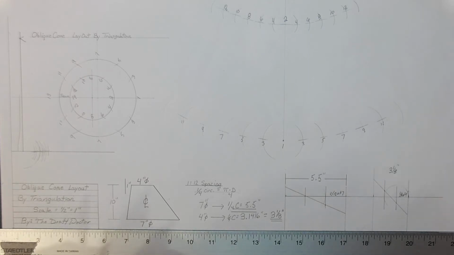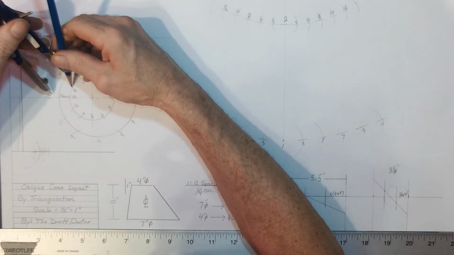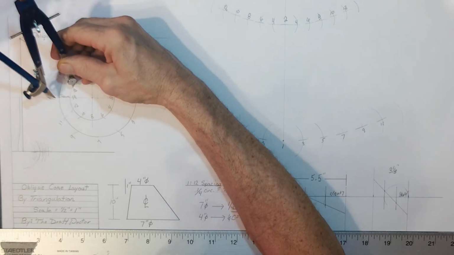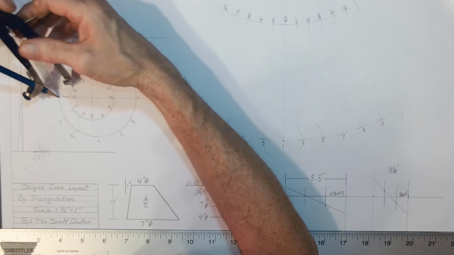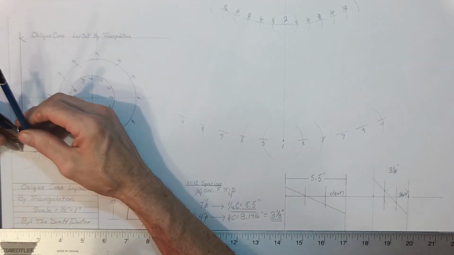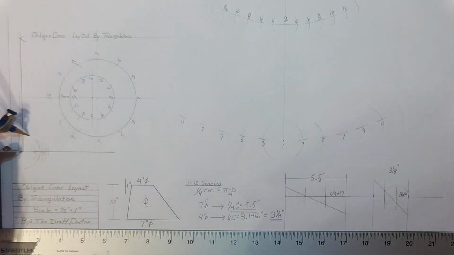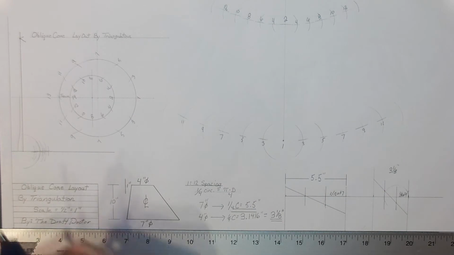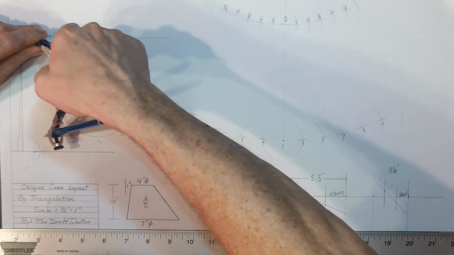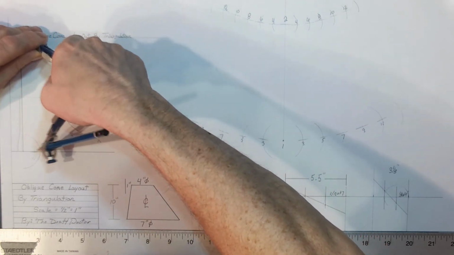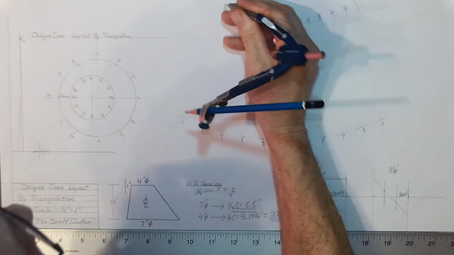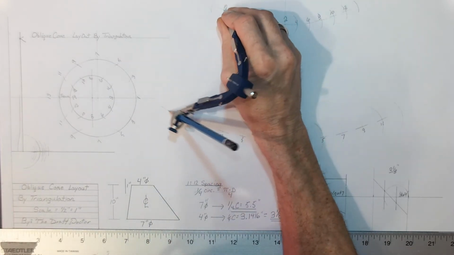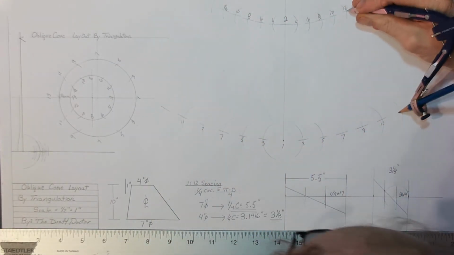From 12, I'm going to look for 13. From 12 to 13 is that distance right there. 12 to 13 will be right there. And the true length of 12 to 13 is right here. And from 12, I find 13.